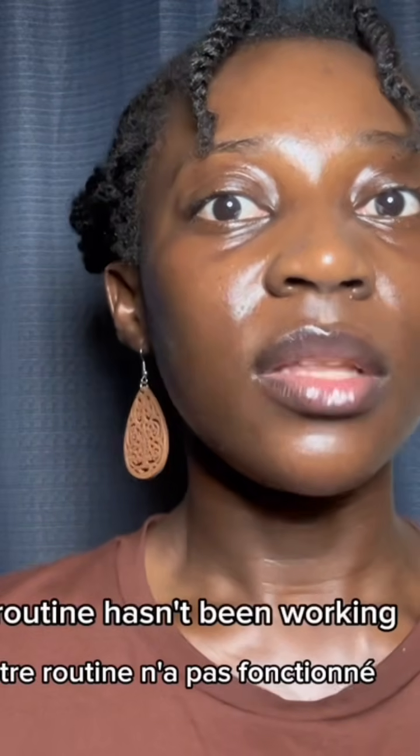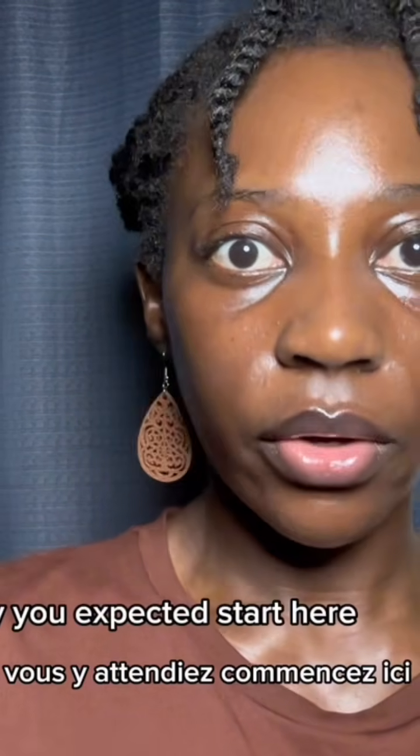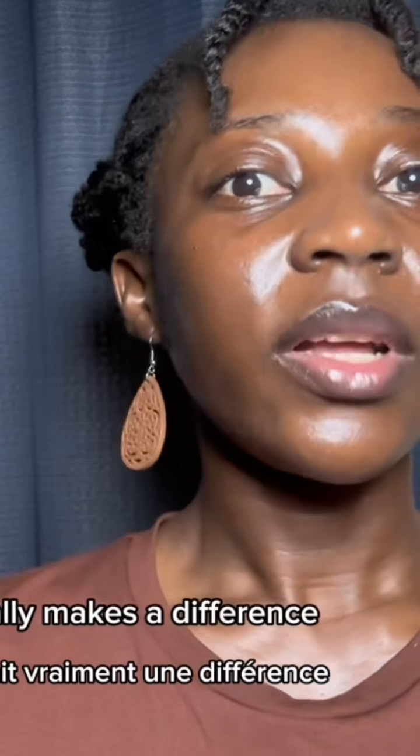So if your routine hasn't been working the way you expected, start here. Try to know your hair porosity. It really makes a difference.